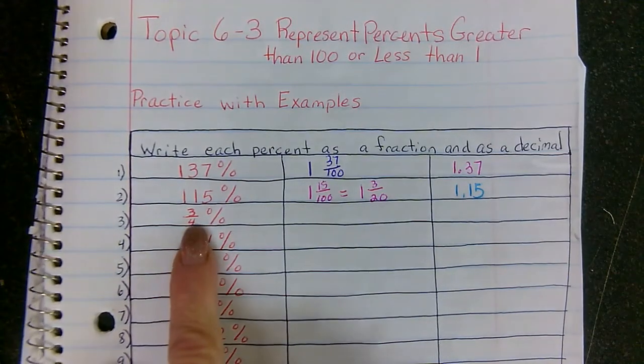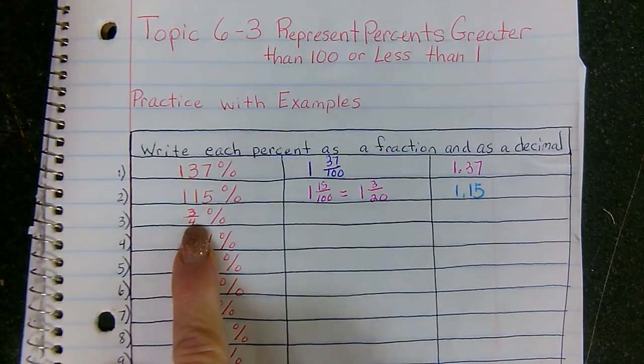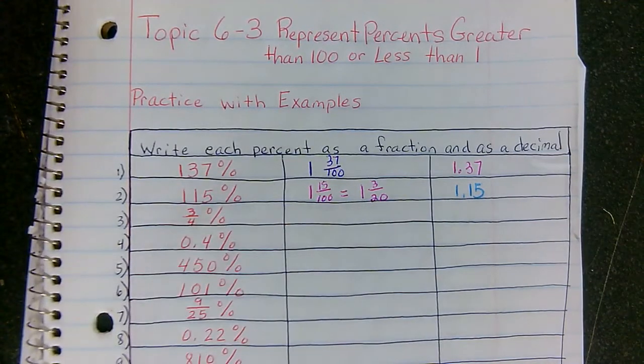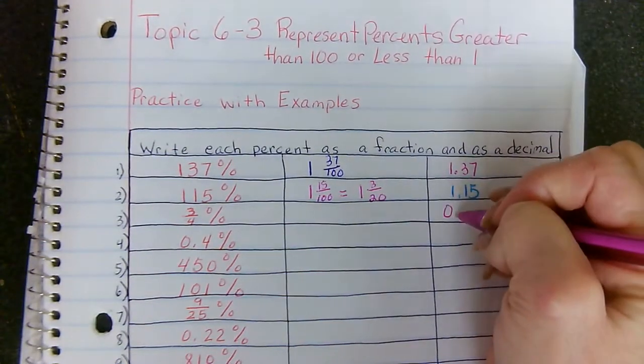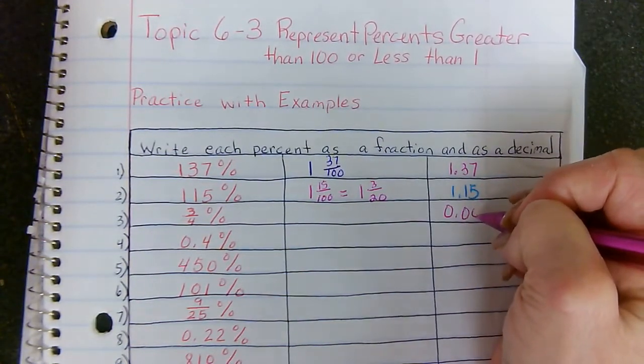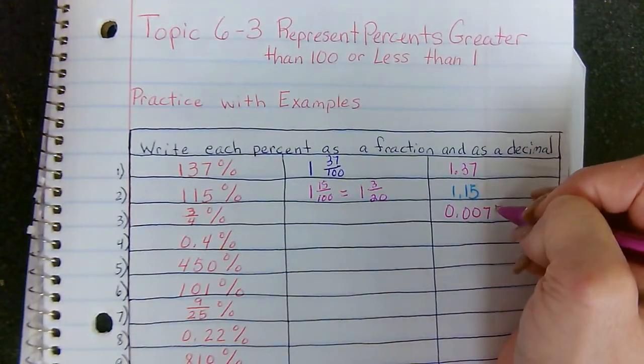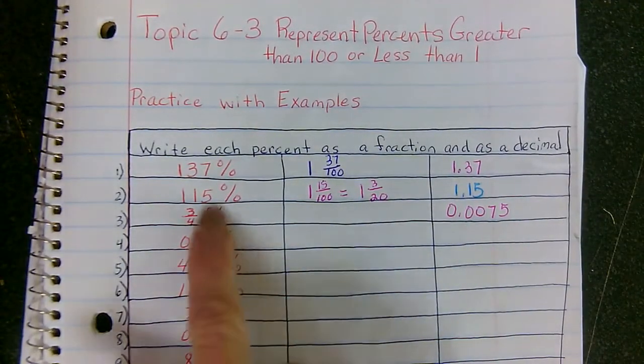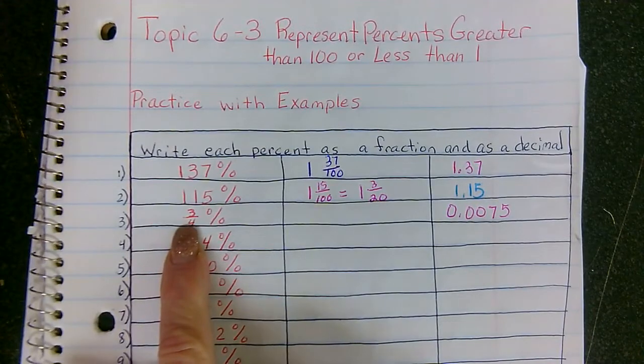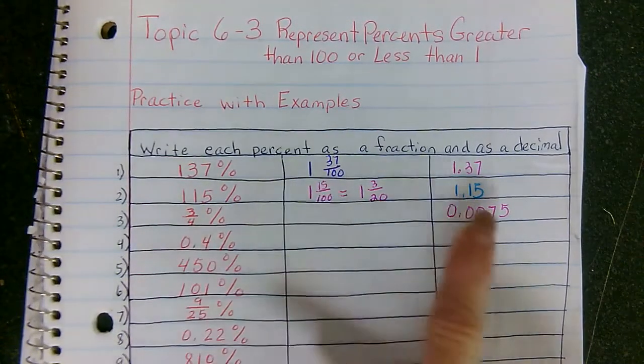If we were to convert this first to a decimal. Now, 3/4% is the same as 0.75%. And you move the decimal to the left 2. So 0.75 and decimal to the left 2 would look like this: 0.0075. Because 3/4% is the same as 0.75%. And that changes to this.